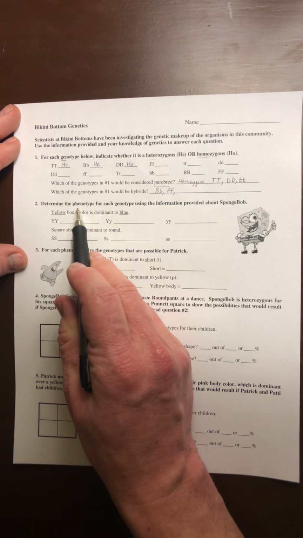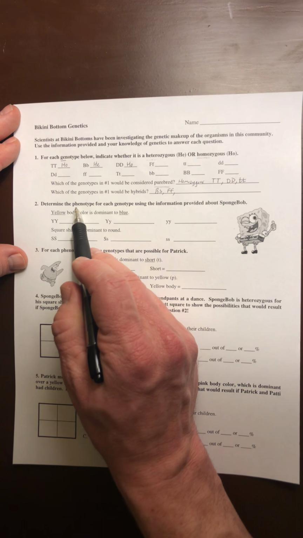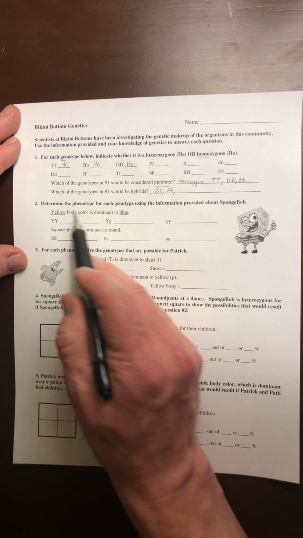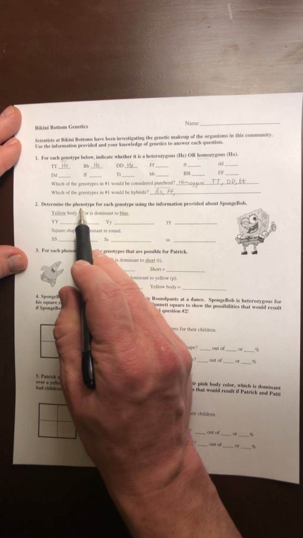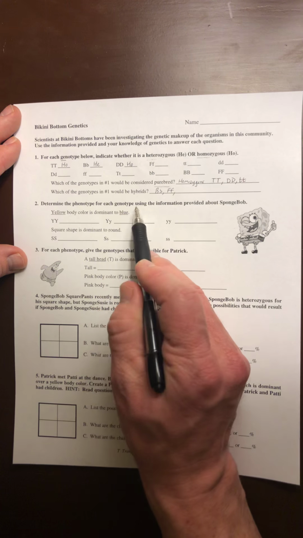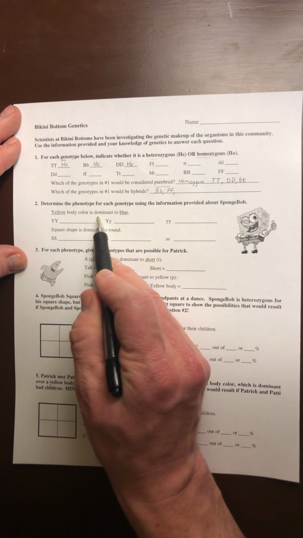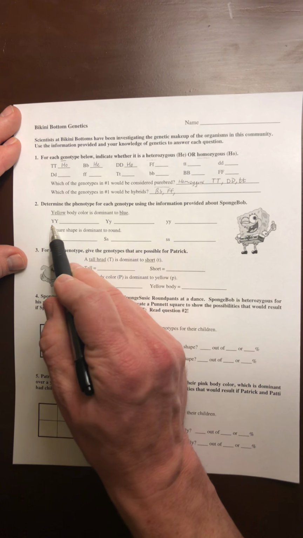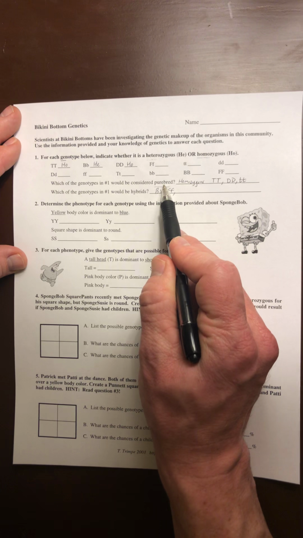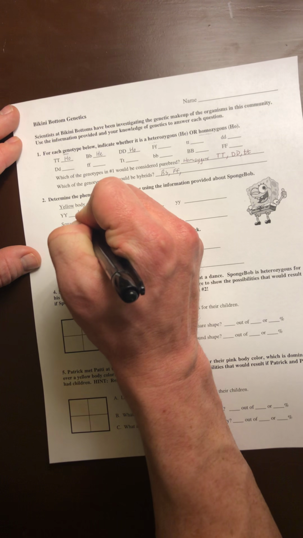Okay, determine the phenotype. Now remember, genotype was the letters. Phenotype is the physical. So here we're talking yellow versus blue. So determine the phenotype, or the physical, for each of the genotypes, the letters, using the information provided about SpongeBob. So yellow body color is dominant to blue. So capital, or homozygous dominant, or like we talked about here, purebred dominant, this would be yellow.